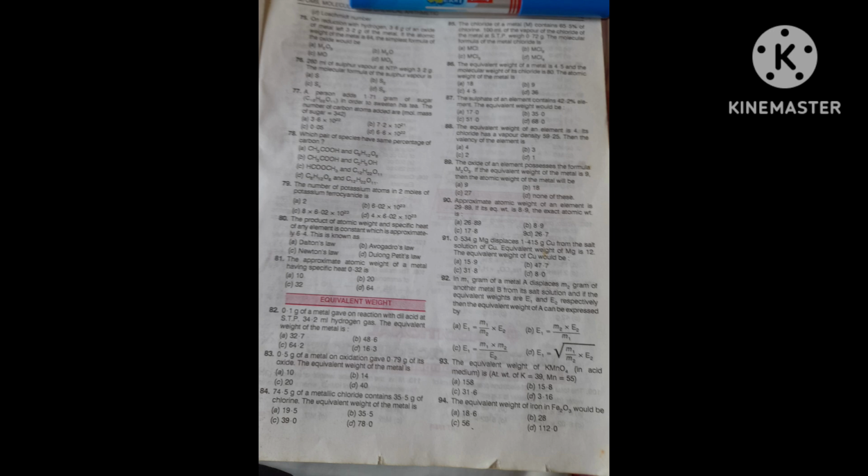Again I am telling you, you know the formula. Approximate atomic weight: actually Dulong and Petit's law, that formula you have to apply here. Approximate atomic weight into specific heat is equal to 6.4. That formula you have to use. Here equivalent weight is given as 8.9. Then you have to calculate the exact atomic weight.